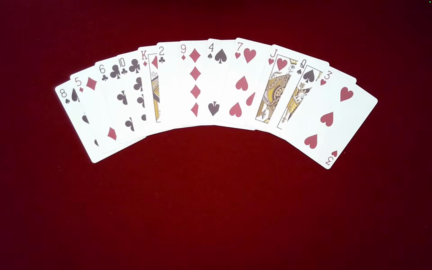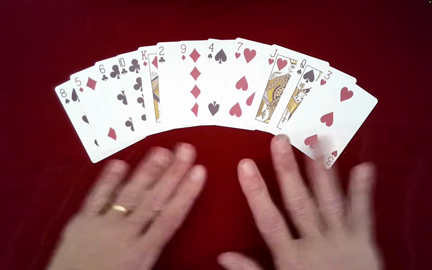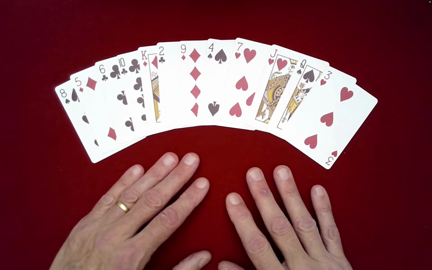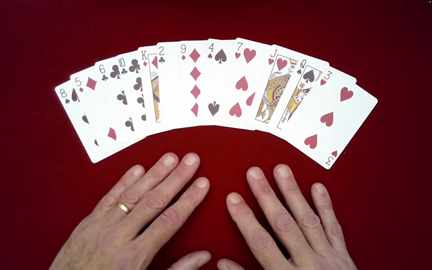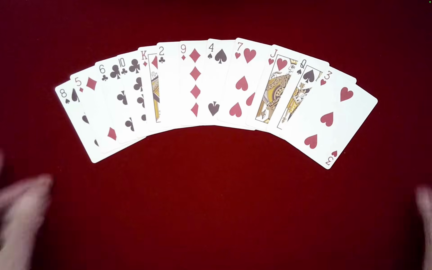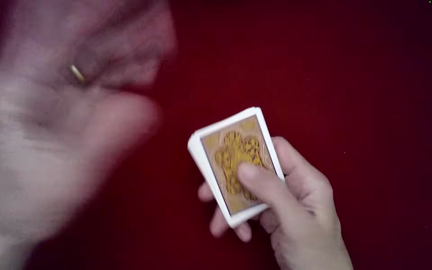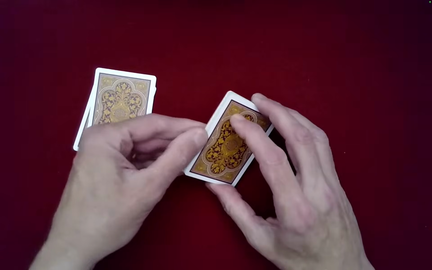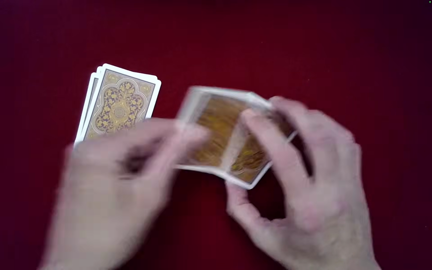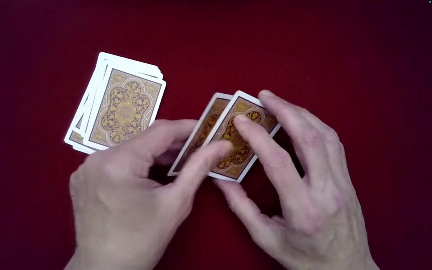Okay, I have a fun effect to share with you today, and as you can see I have 12 cards of various values, suits, and colors on the table. So let's go ahead and just gather these up. Now, since the two of us saw the cards, why don't we give them a mix here, just in case you have a photographic memory or something amazing like that.